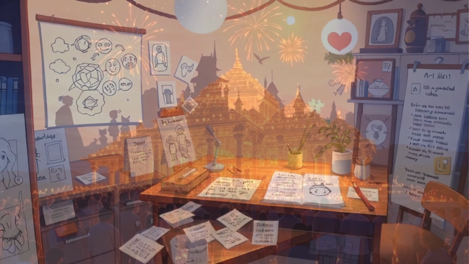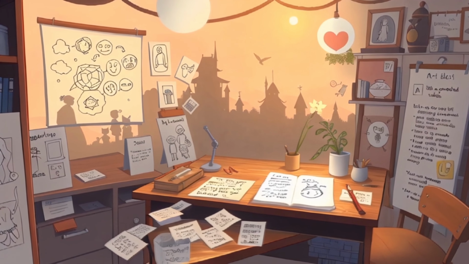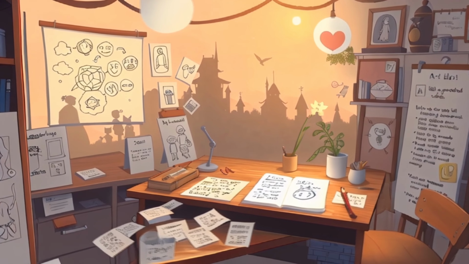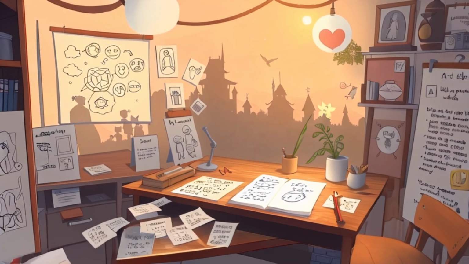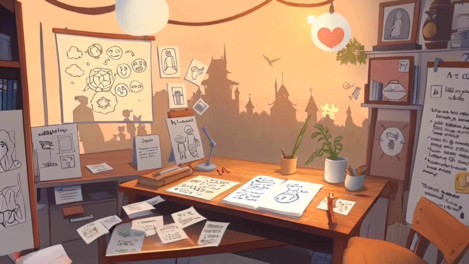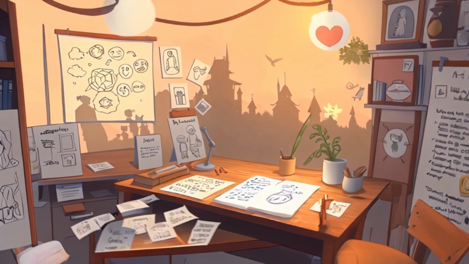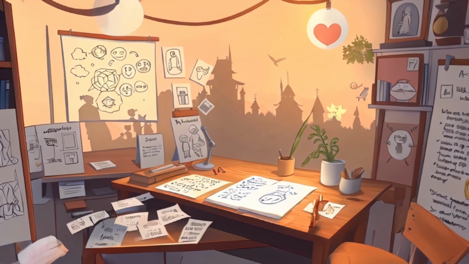You can modify the prompts by adding specific emotions, background details, or lighting effects. Mention your favorite Ghibli movie inspirations like Spirited Away or Howl's Moving Castle for a closer match to that aesthetic. You can find all these prompts in the below description.